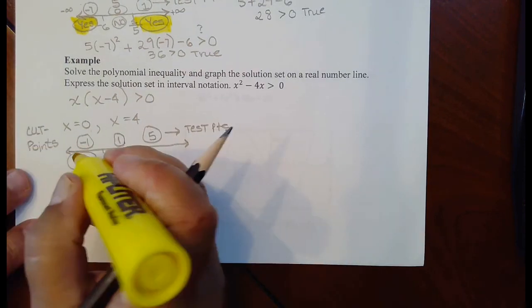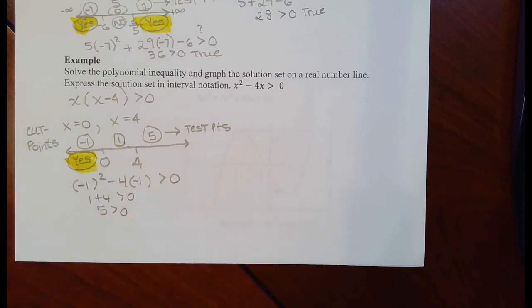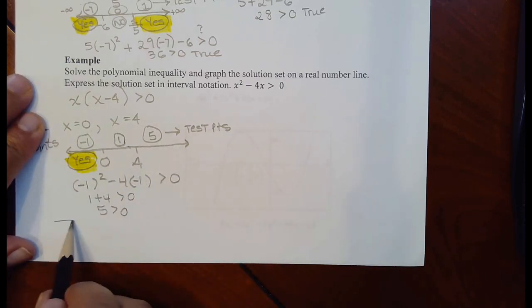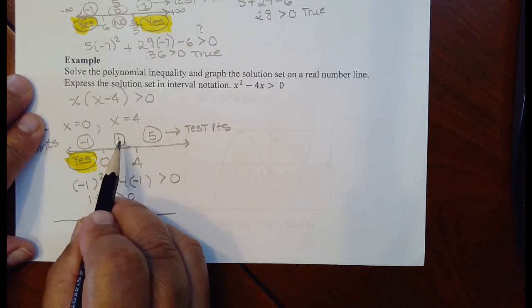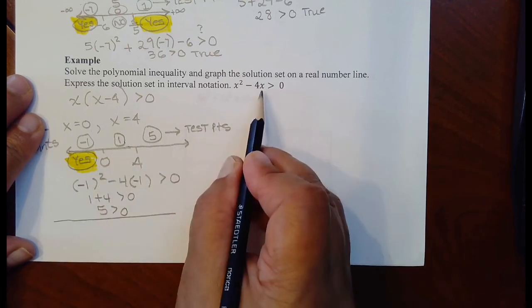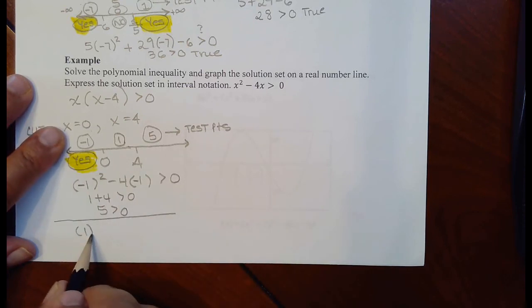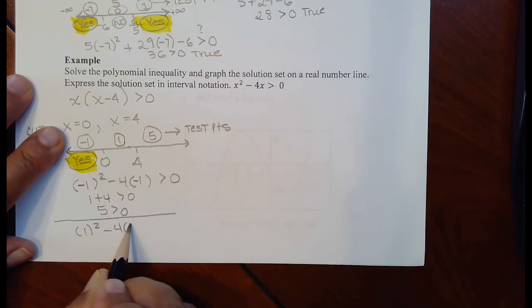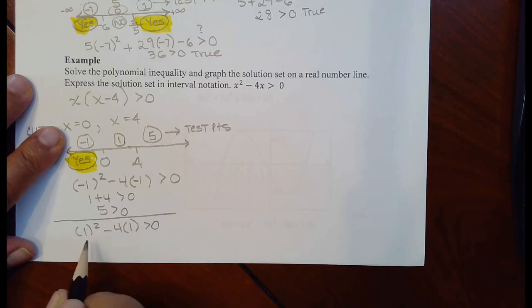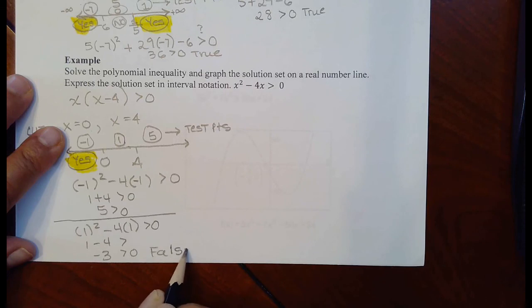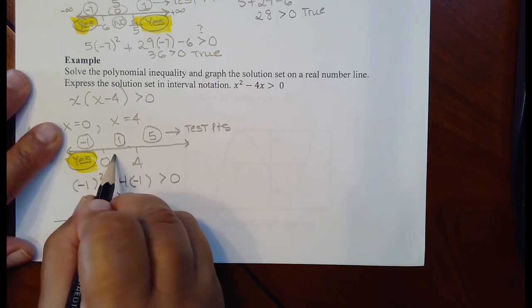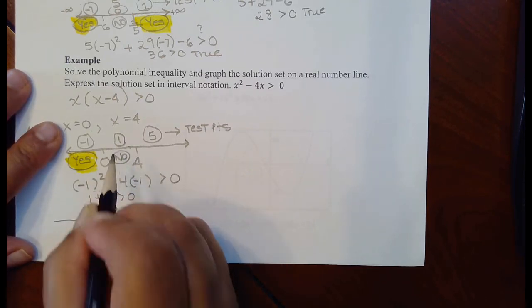Okay, so we now know that the leftmost interval of numbers are all solutions. Checking out the value 1, which I've selected as a test point in the middle, and plugging it in the original inequality. So 1 squared minus 4 times 1, is that greater than 0? Well, we get negative 3 this time, and that is false. Negatives are not greater than 0. So that means nothing in here works.